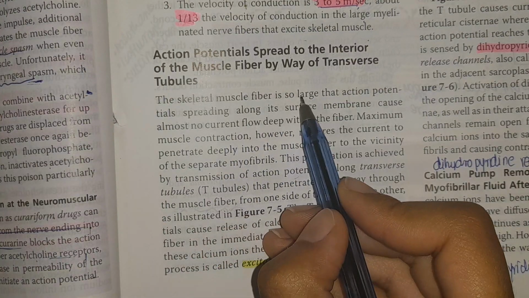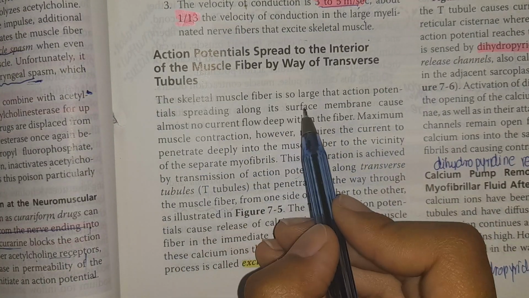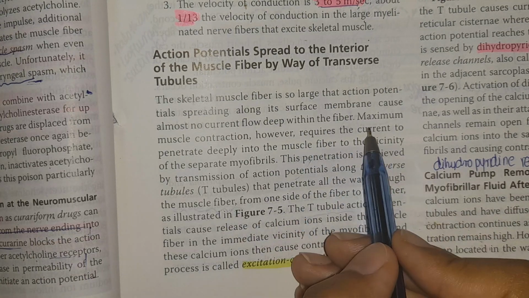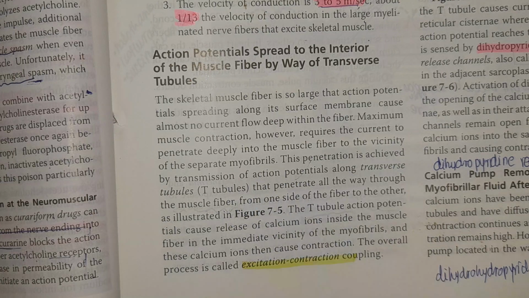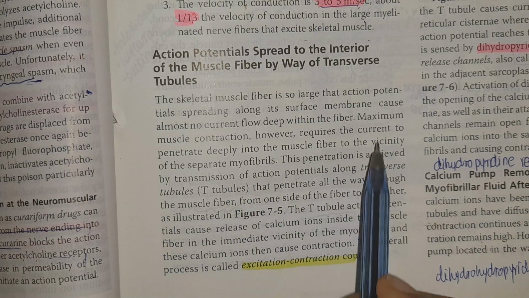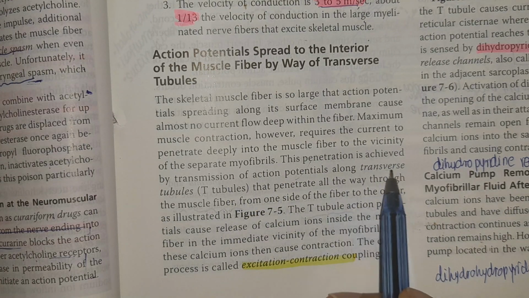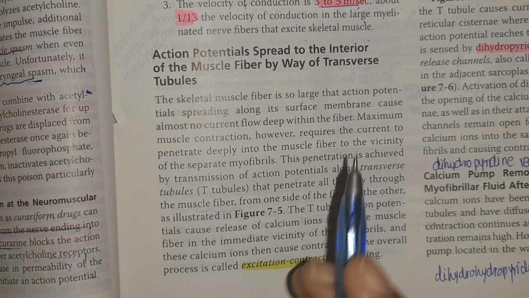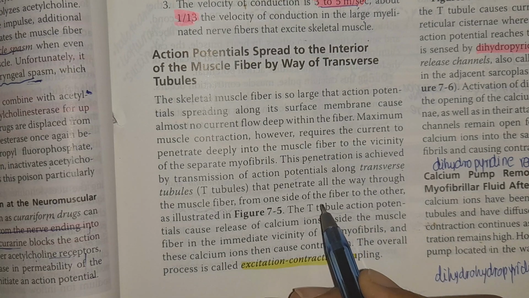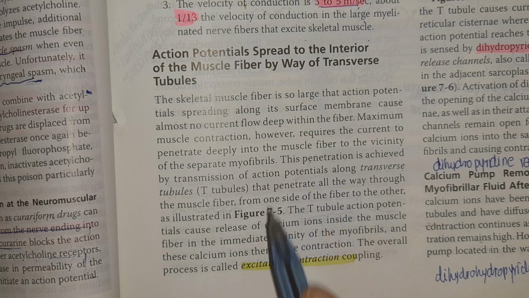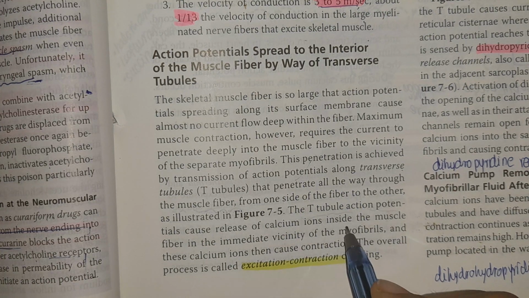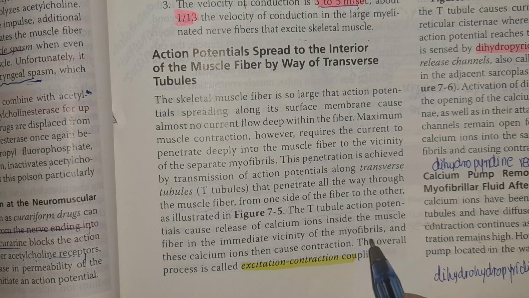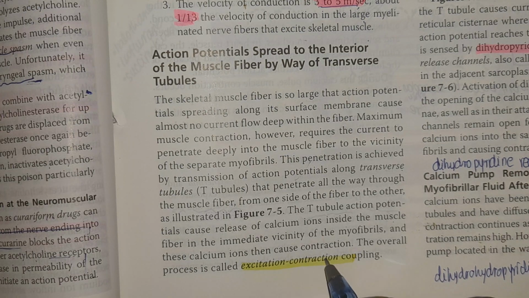Now skeletal muscle fiber is so large that action potential spreads along its surface. Maximum muscle contraction, however, requires current to penetrate deeply into the muscle fiber. Now, how will it penetrate deeply? There are some structures. These are transverse T tubules that penetrate all the way through the muscle fiber. And what will they do? These T tubules will cause release of calcium ions inside the muscle fiber, and they will cause excitation contraction coupling.